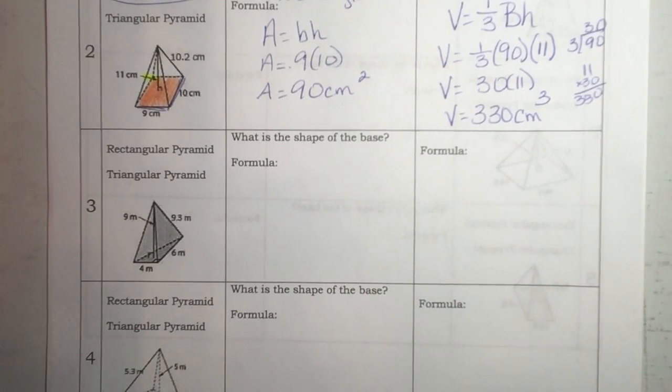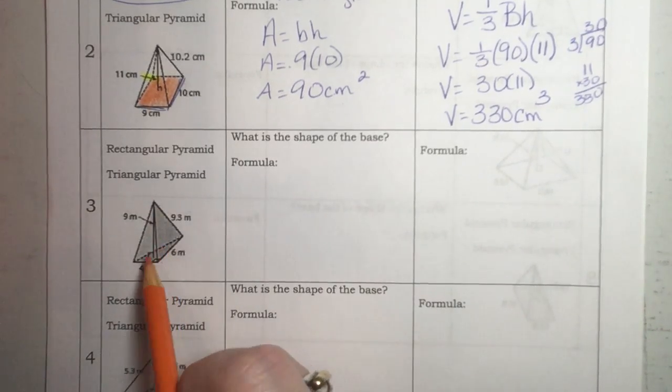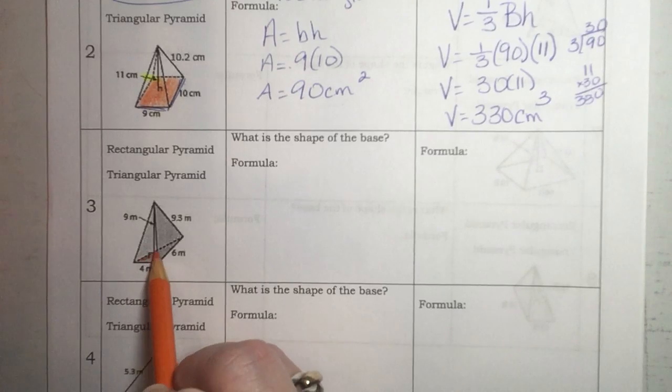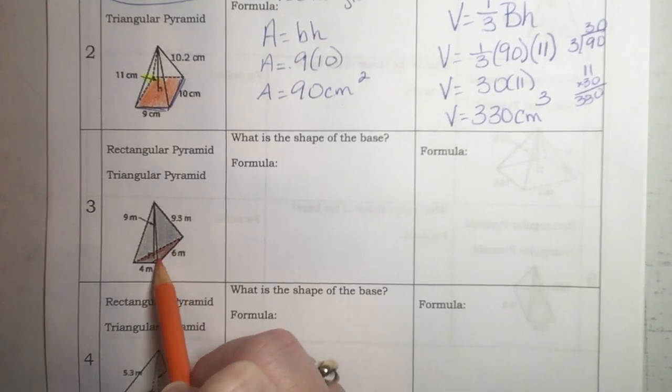Okay, number 3. So we want to shade the base. And look right there.